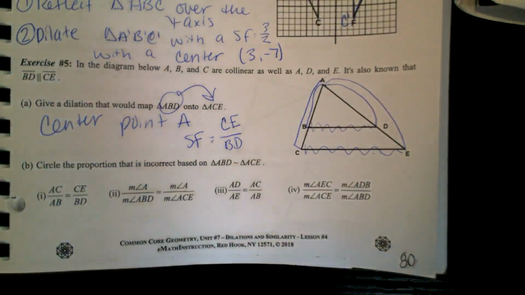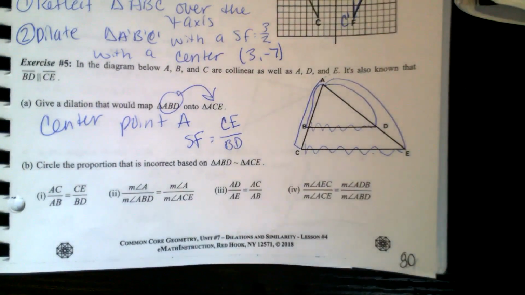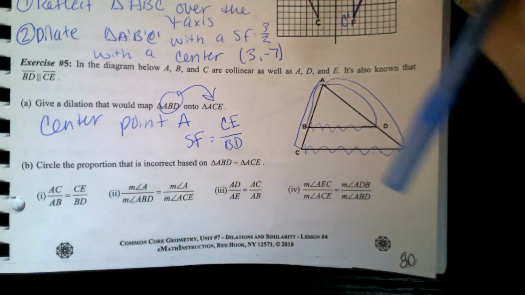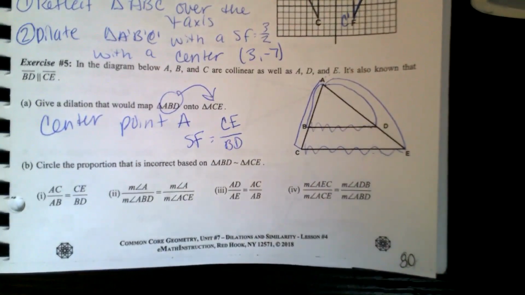Now let's take a look at the next one. Circle the proportion that is incorrect based on the fact that triangle ABD is similar to triangle ACE. Now I'm going to give a little disclaimer here for these types of questions. The only way that you are going to be able to answer these questions accurately and in a way that makes sense is for you to really draw these out and go through each choice.